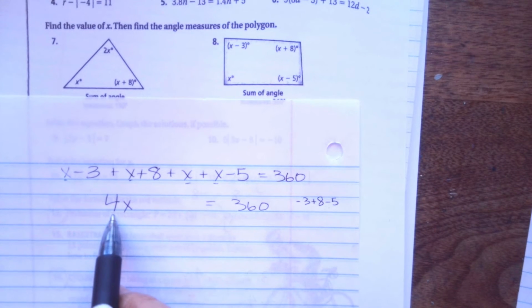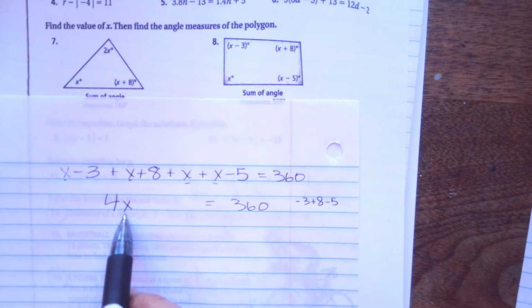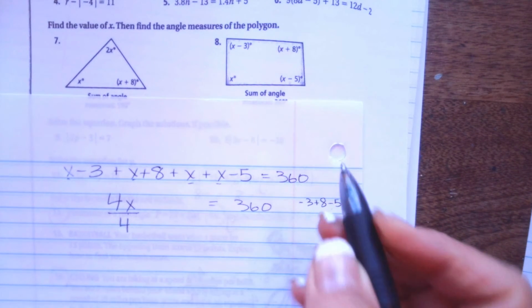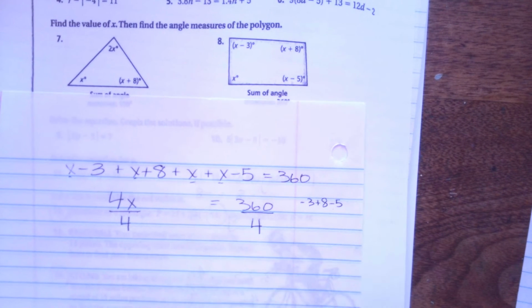They're multiplying 4 by x, so what do we have to do to get the 4 away from the x? I think Maddie said something. She was on mute. You have to divide. So we are going to divide both sides by 4.